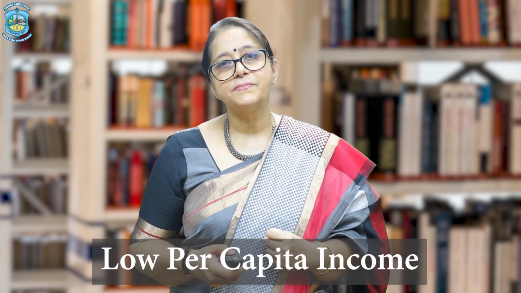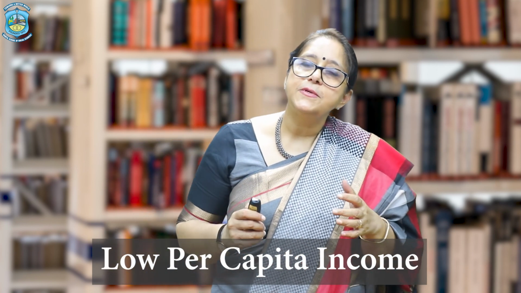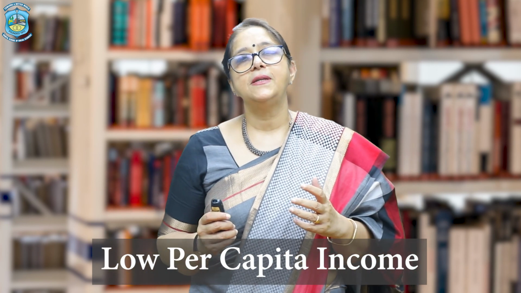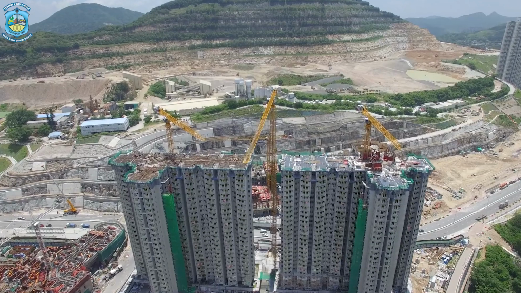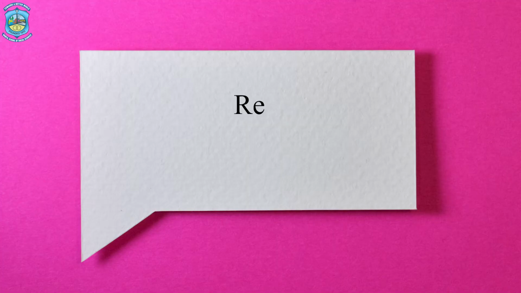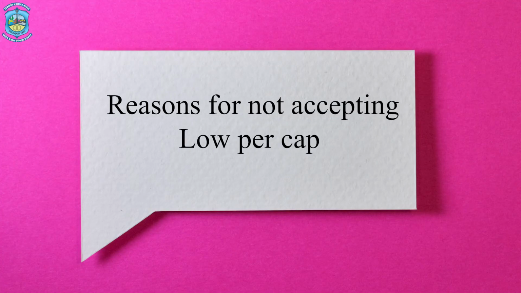So all those reasons why per capita income is not a good indicator of development also become the reason why this should not be selected as a criteria of measurement of underdevelopment. Now, low per capita income is the most widely accepted criteria for identifying the level of development of a nation. But there are reasons why this per capita national income is also not a very appropriate criteria for measurement of the level of development of a nation.